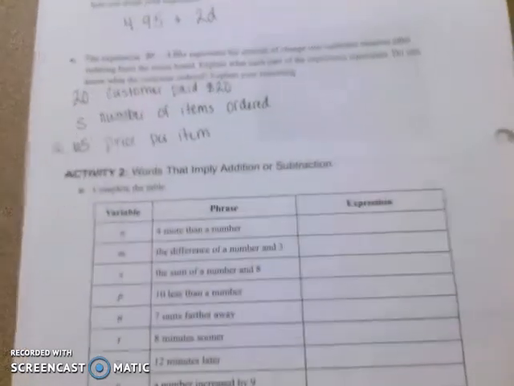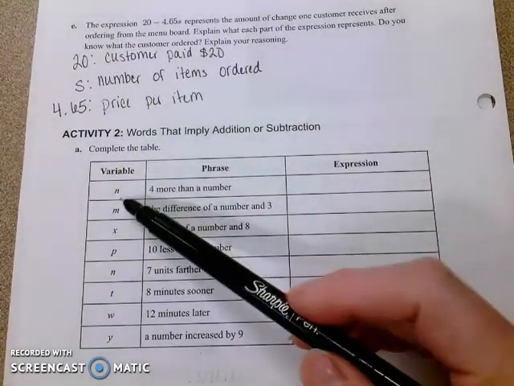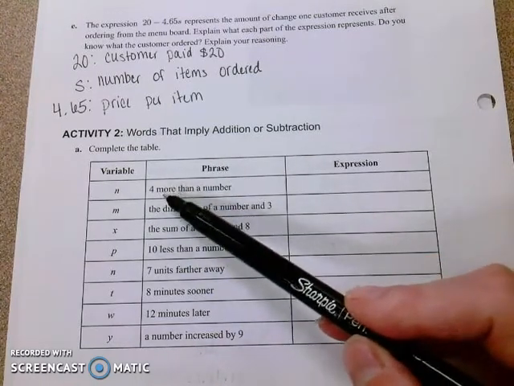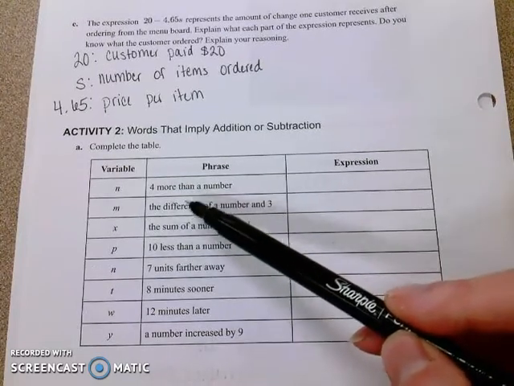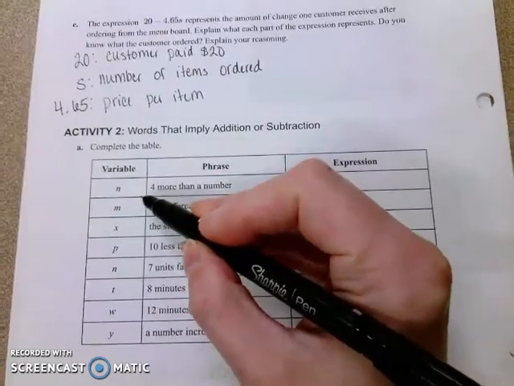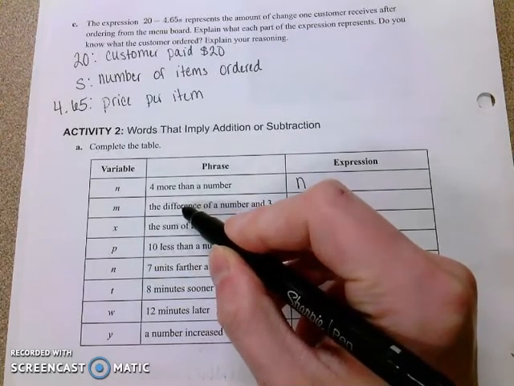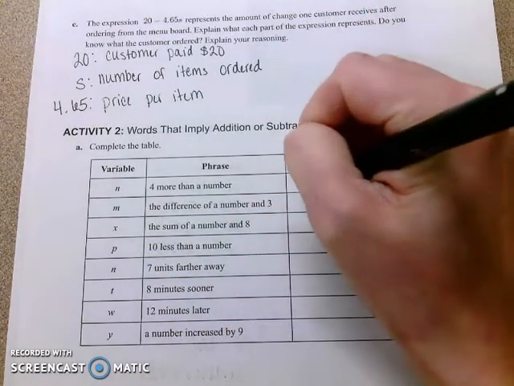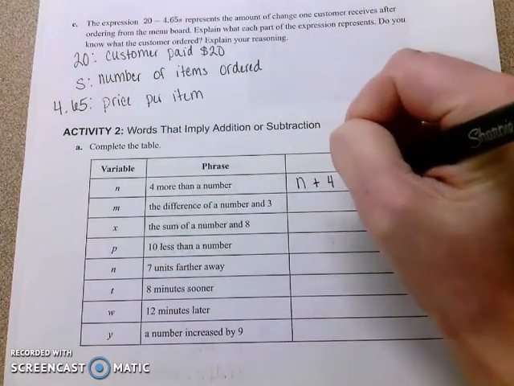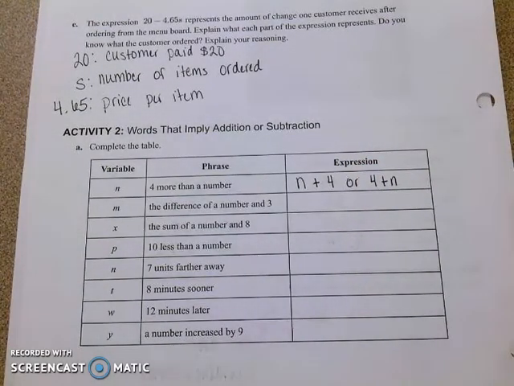All right, so now let's just practice writing algebraic expressions. Here's our variable in this table. We're starting with an n. Here's the phrase, "4 more than a number." So what we need to do is figure out, okay, I have a number, and in this case, we're just using n. We don't know what the number is, so we say n. More than, that tells me that I'm going to add, and then 4. You could also say 4 plus n. Go ahead and try that on the rest of the table.